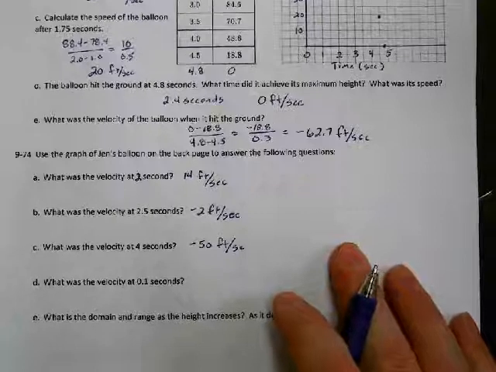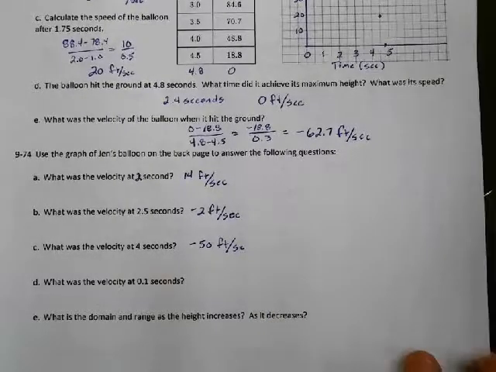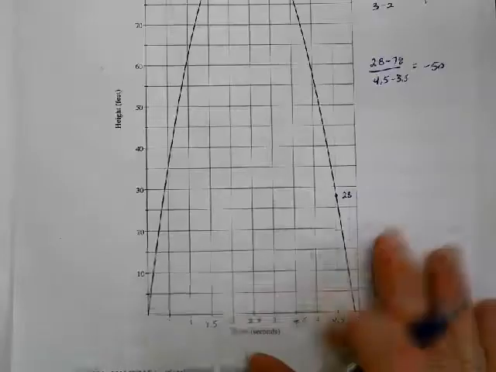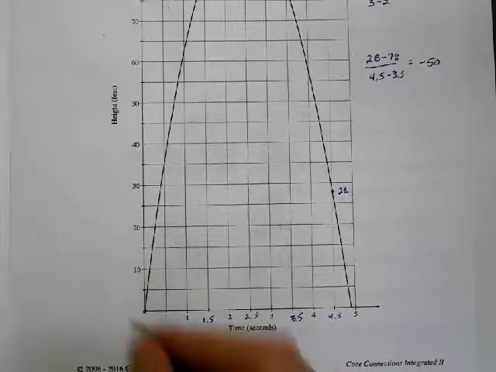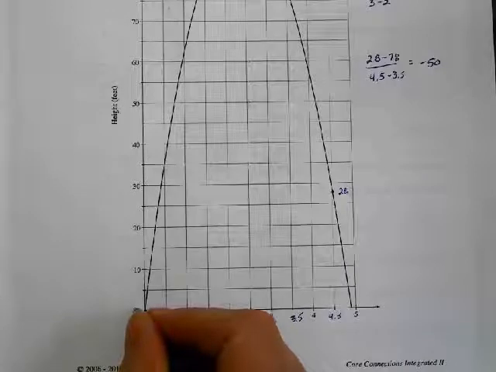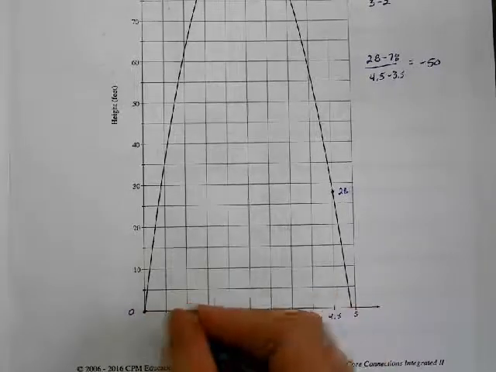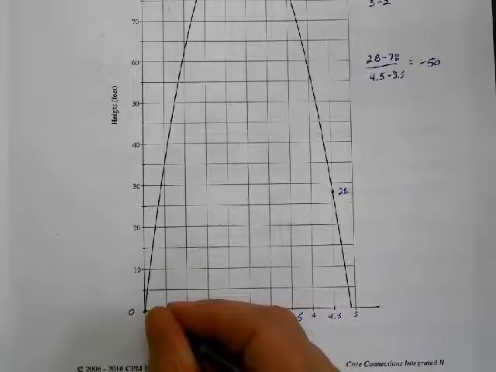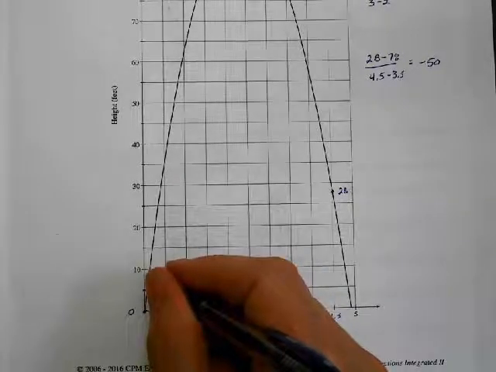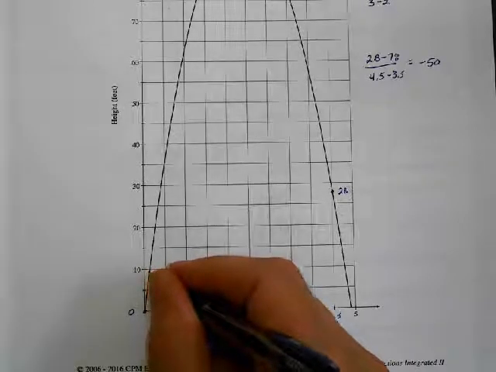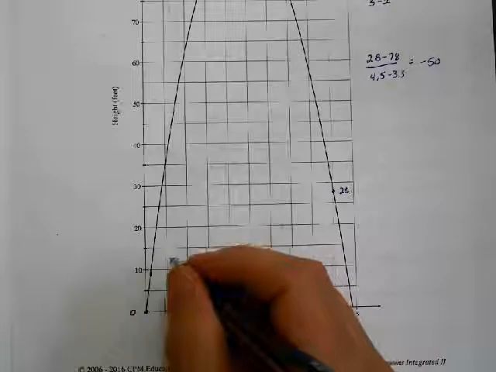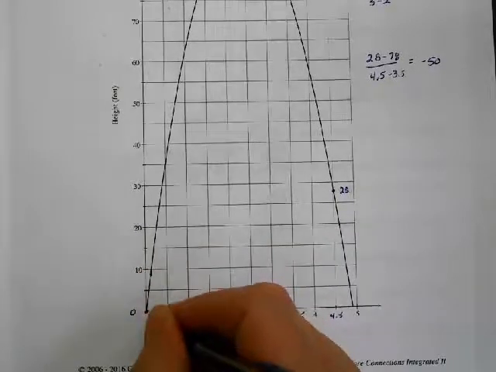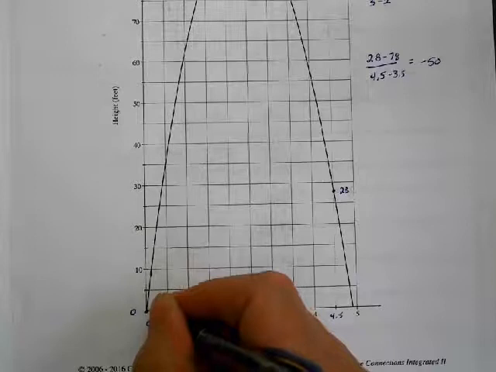And finally, what is the velocity at 0.1 seconds? That's kind of nasty. So let's go back to the page, 0.1 seconds. So maybe I'll do between 0 and 0.1. This is 0.25, so 0.1 would be about right here-ish. I'm going to call that right about here. Let's call that 8. So we're going to say that this is 0.2. Right about here would be 0.2. We'll call that 8.